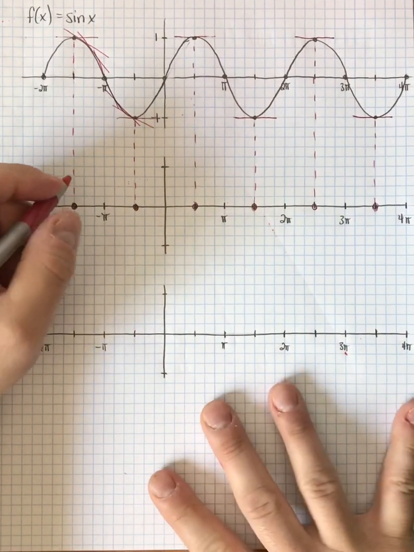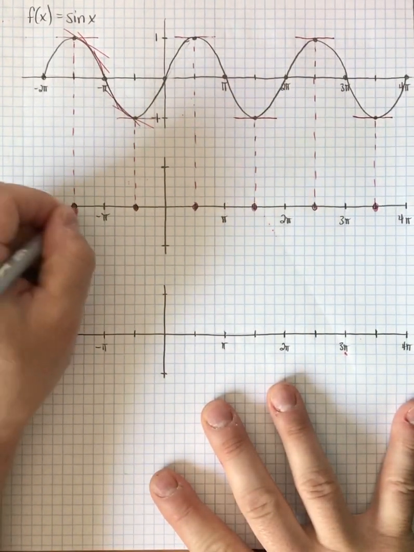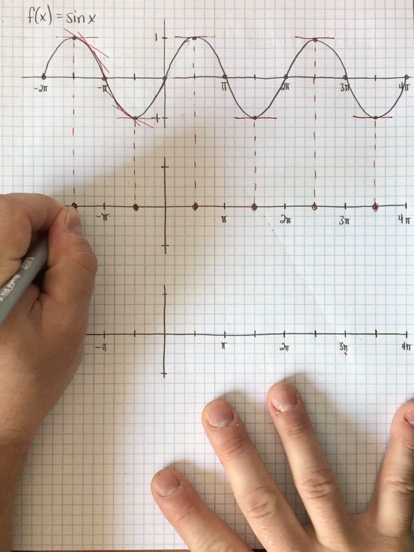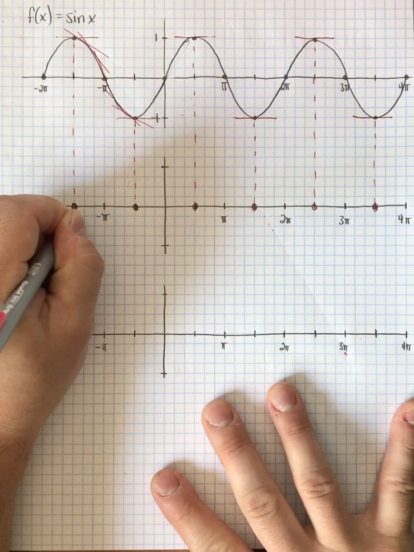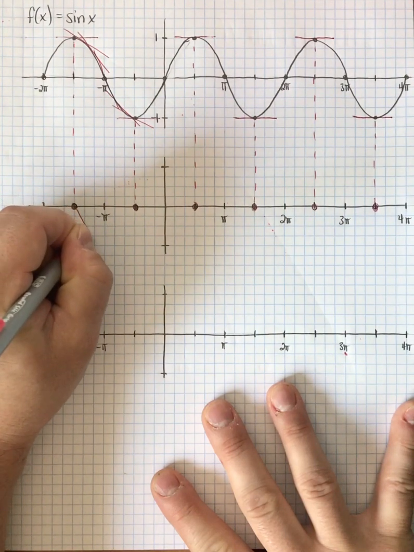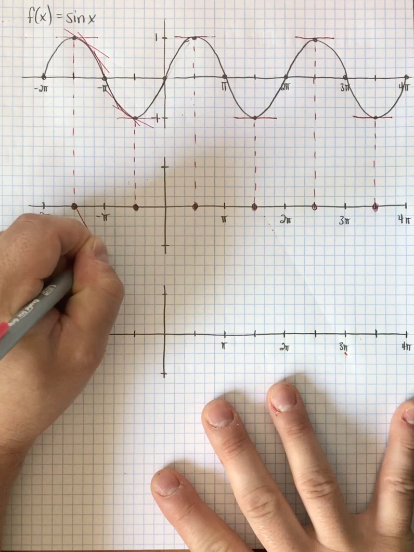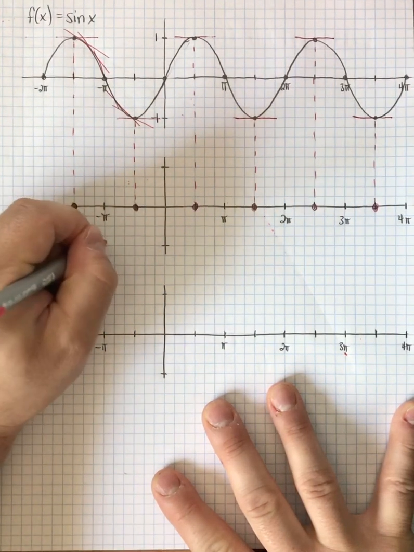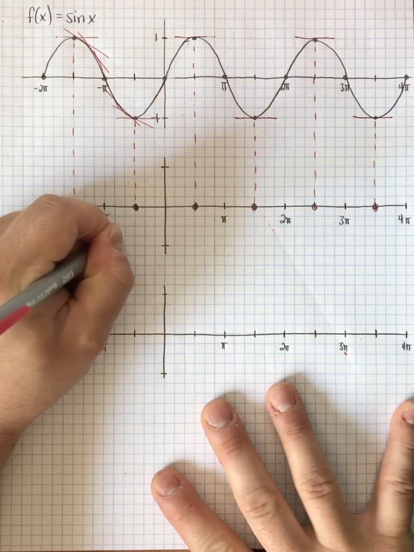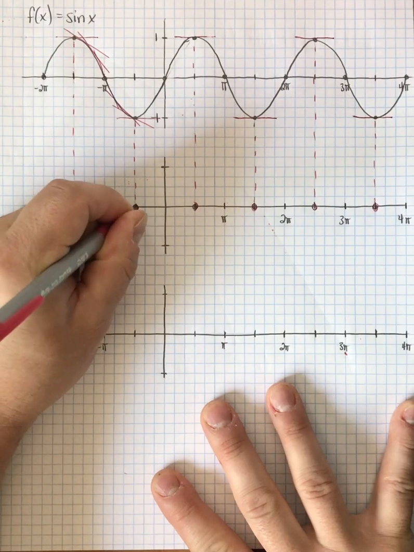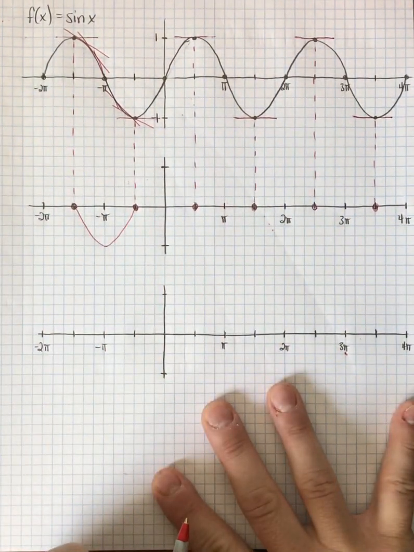So what we see is that the derivative is going to track through negative slopes, getting larger and larger in magnitude until we hit negative pi, and then coming back, still negative, but coming back towards a slope of 0.